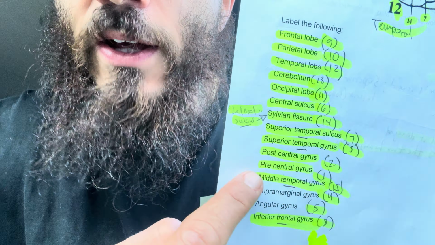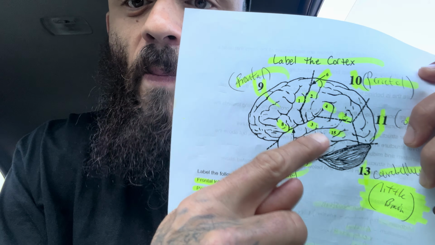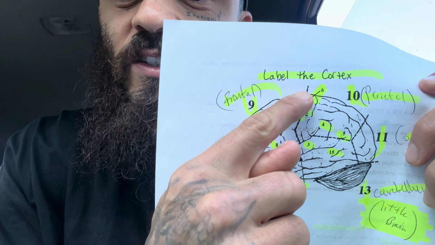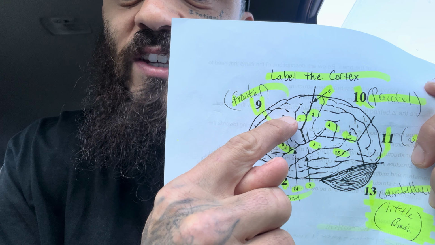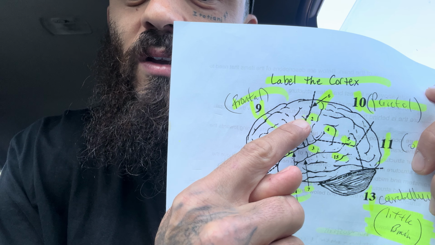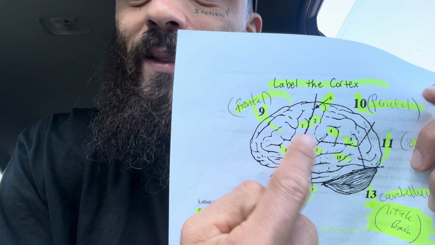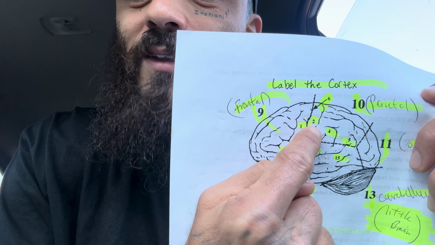I'm looking at it backwards. Yeah, pre-central gyrus. Front, like pre, the preface, the beginning. Pre-game warm-up, pre-game interview. The pre-central, because this is the central sulcus. This is the pre-central gyrus, because this is the front. And this is the post. Number 2 is the post-central gyrus, like behind. Right, it comes after.